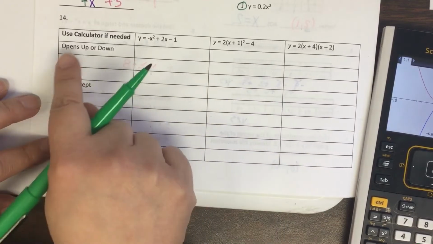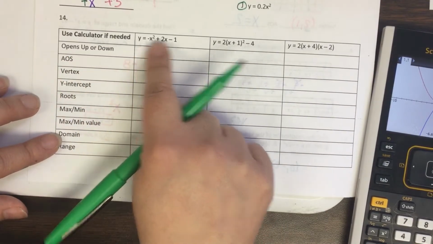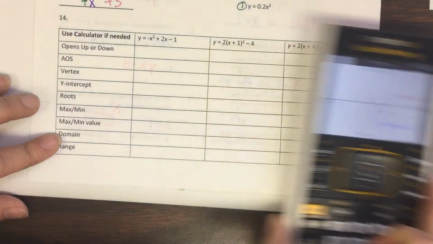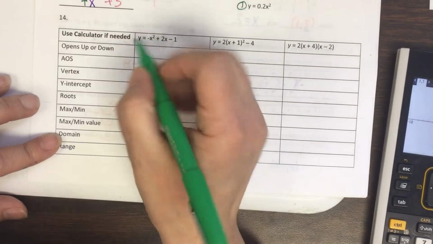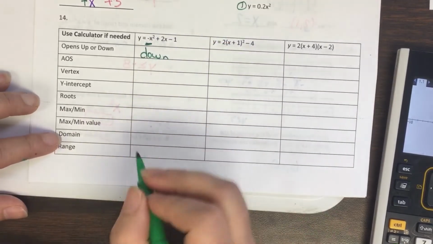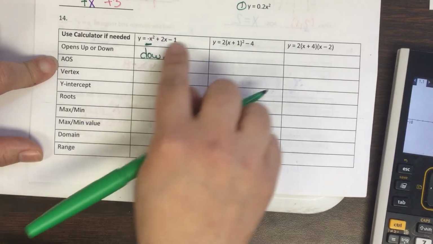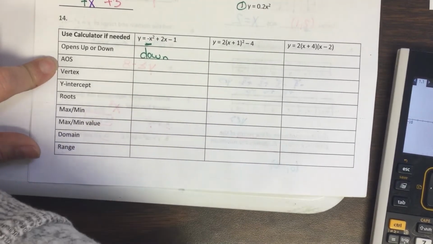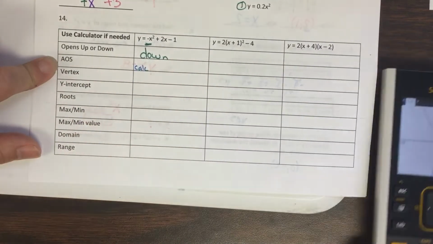And there's a lot. Whenever you're talking about if it's opening up or down, it's looking at that first term. What does it start off with? Okay, and you are always welcome to use a calculator. Here, I see it starts off with a negative, so I know that's going to open down because it started with a negative. My axis of symmetry from this standard form equation, that's not something that I can see right away. So here I recommend to use the calculator.